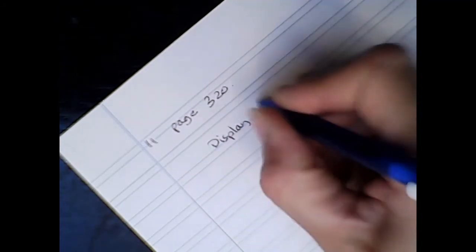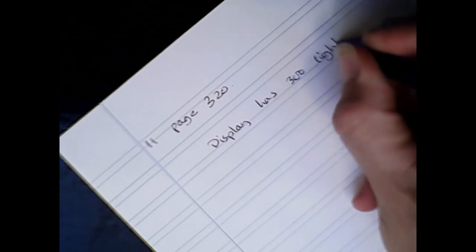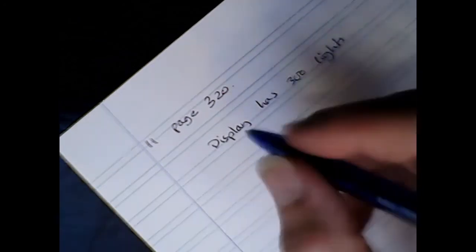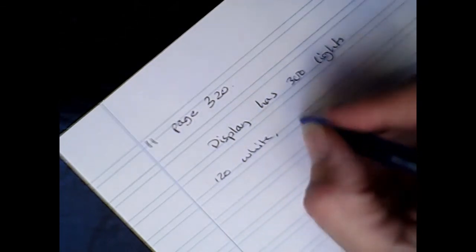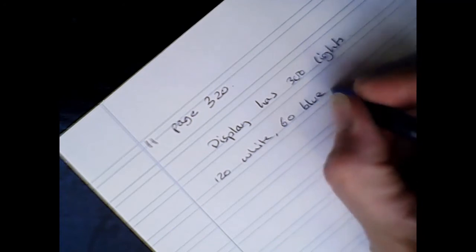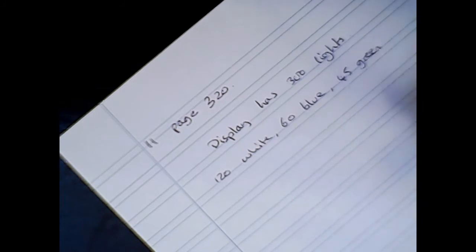Okay, so let's just finish off with question 11 on page 320. Okay, question 11 on 320. It says, a display has 300 lights. Okay, 120 are white, 60 are blue, 45 are green, and the rest are yellow.